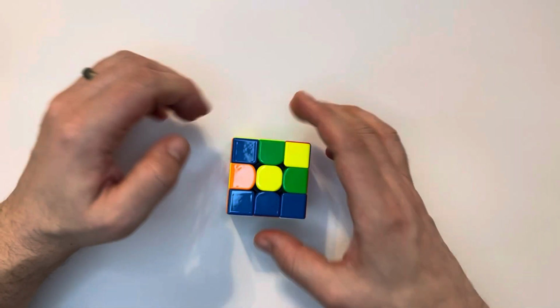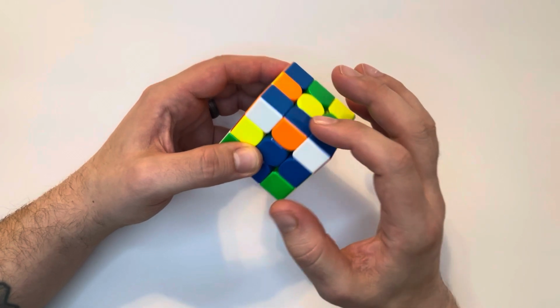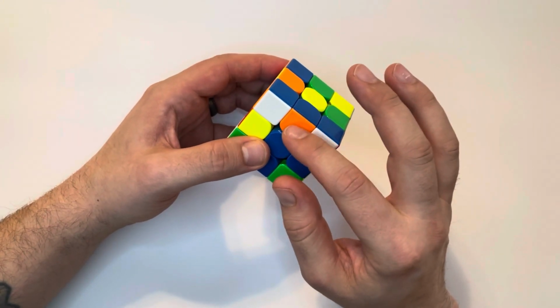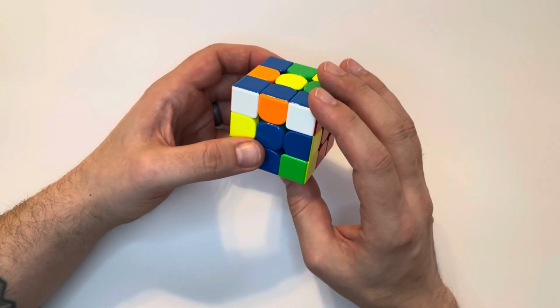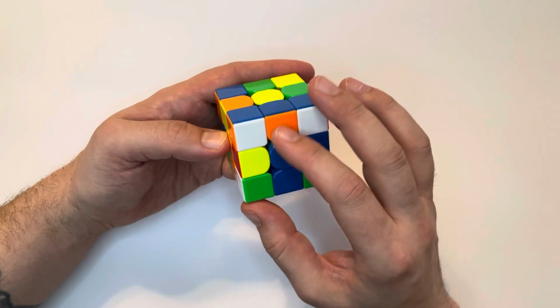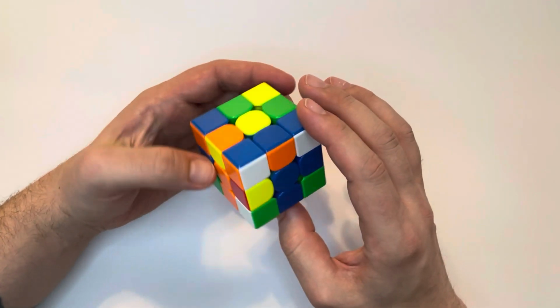The next one we have is Winky Face. So Winky Face is the same on top. One is open, one is closed. This looks like a winking eye. This is an open eye. And to remember how to pair Winky Face, you always turn it towards the winking eye. So head tip towards the winking eye.